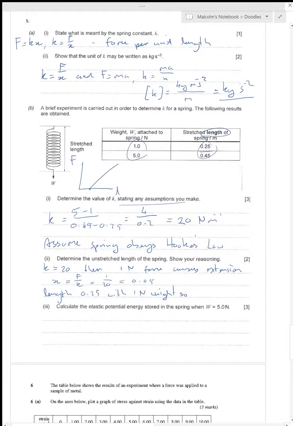So the unstretched length equals 0.2 meters, because I'm just subtracting this 0.05 from 0.25. And I think I've explained that reasonably.